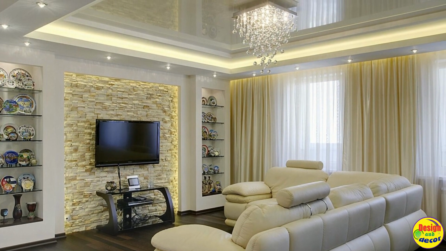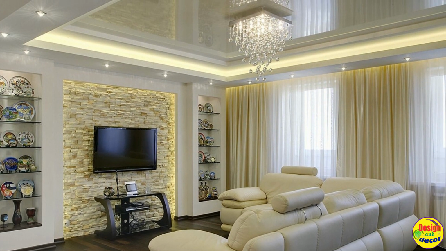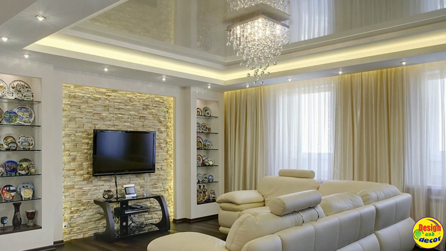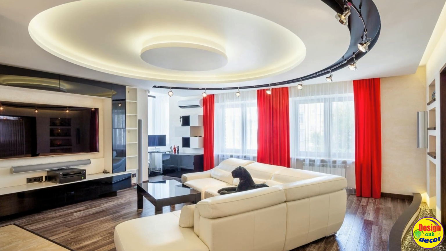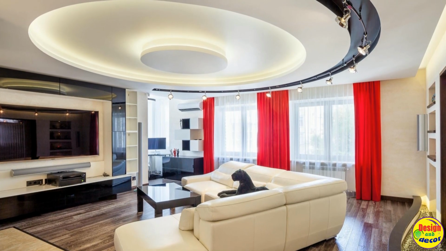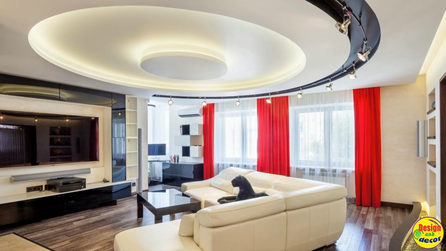Decor. The main decoration of the ceiling is a chandelier or other types of lighting fixtures. But in the stylistic directions that are used for the modern living room, decorative accents with the help of stucco and frescoes are relevant.